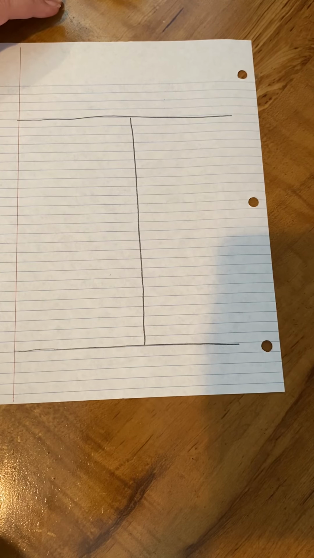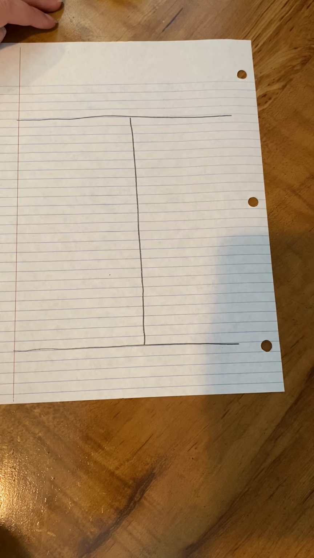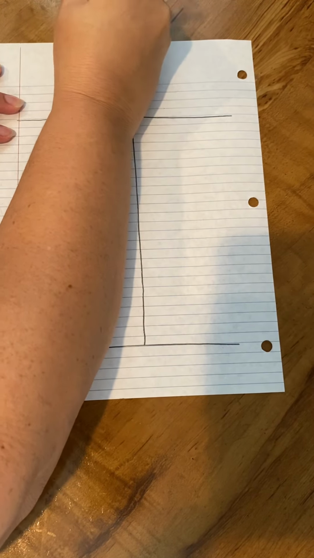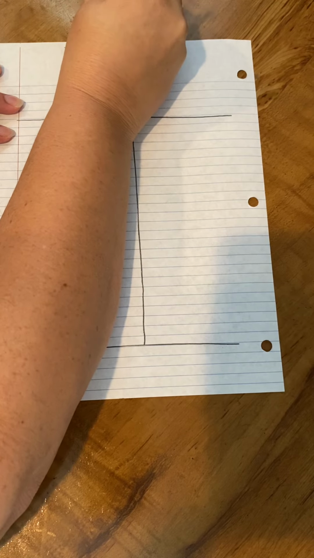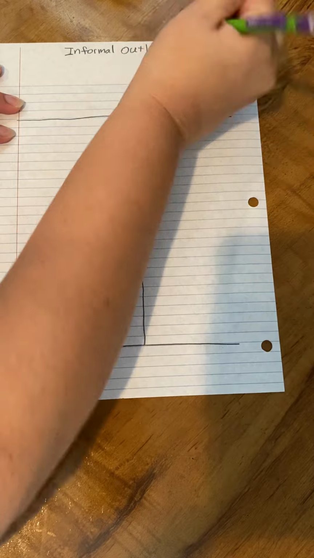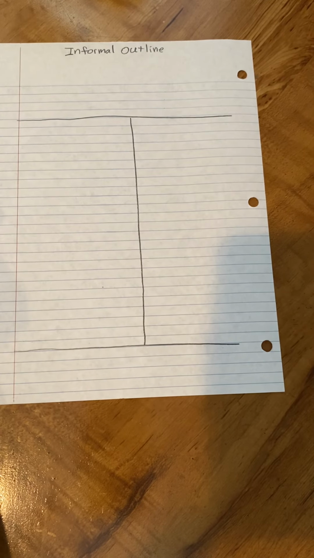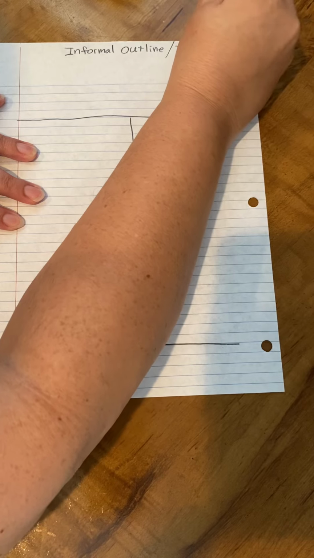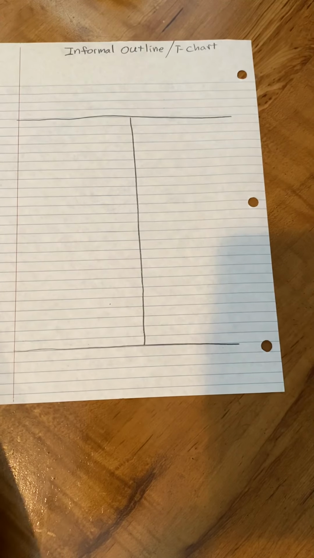What letter does that look like, friends? It looks like a letter T, doesn't it? Yeah. At the top, I'm going to write the words informal outline. That's what this is called. There's the I for informal outline, but I also said you might hear the word T-chart, so we can call it that as well. Okay, friends, perfect.